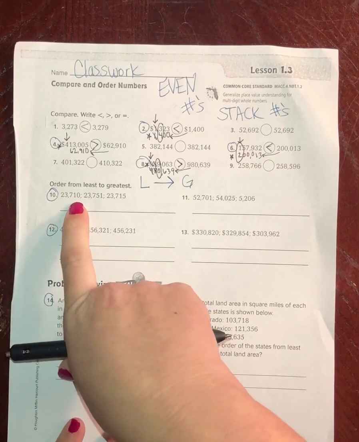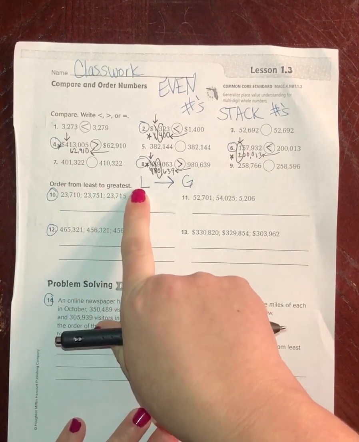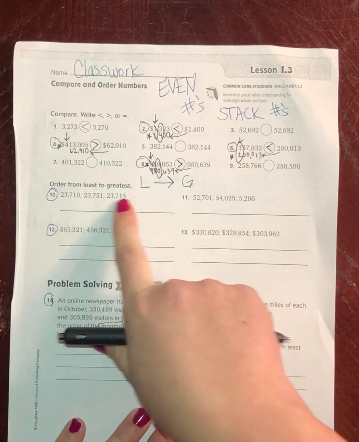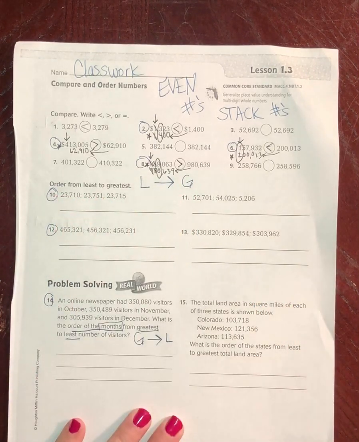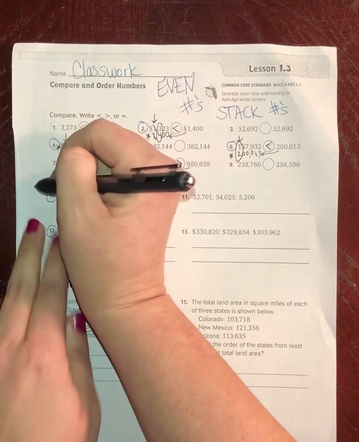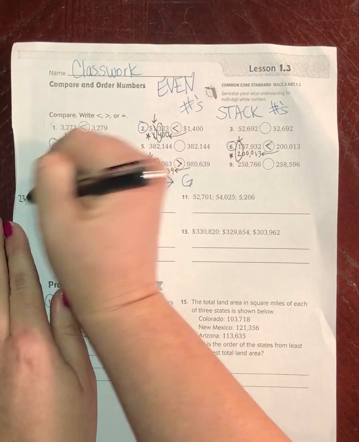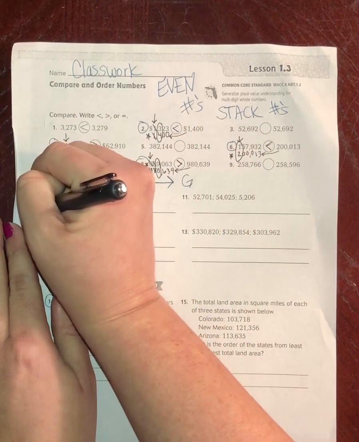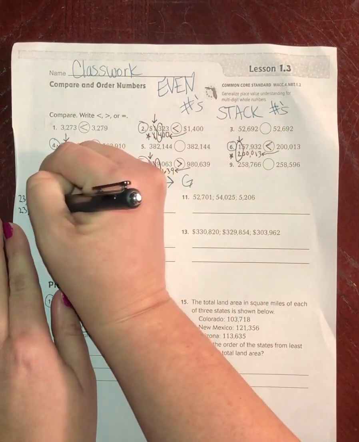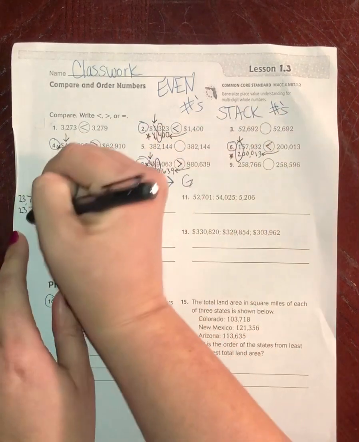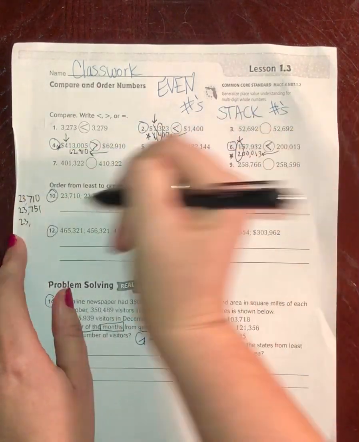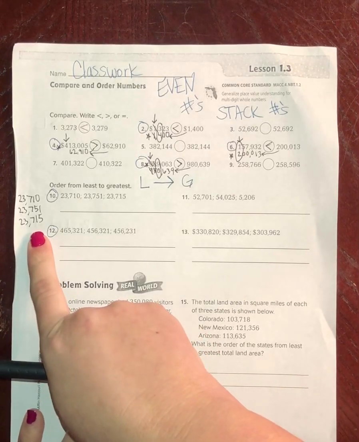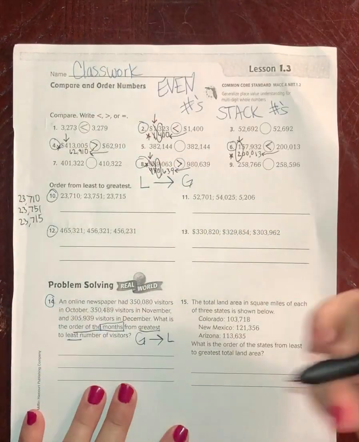The next section, we are ordering from the least to greatest. So we put this reminder that we're going from small to big. So when we look at our three values, we start by stacking them. So we can stack them to the side. So we had 23,710. The next one is 23,751 and 23,715. When we stack values, we can put them in order once we've done the comparison.